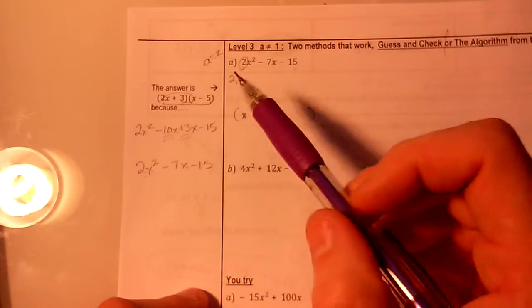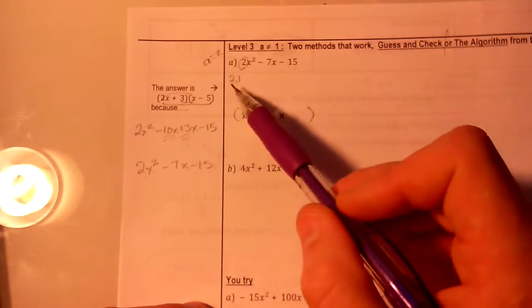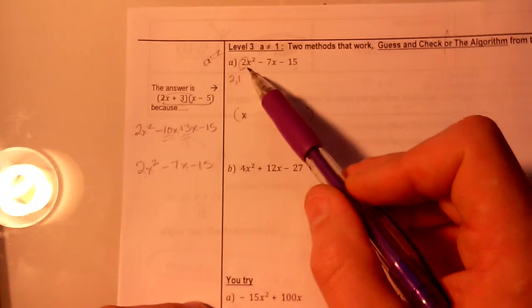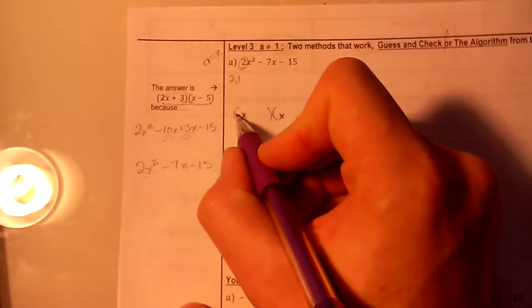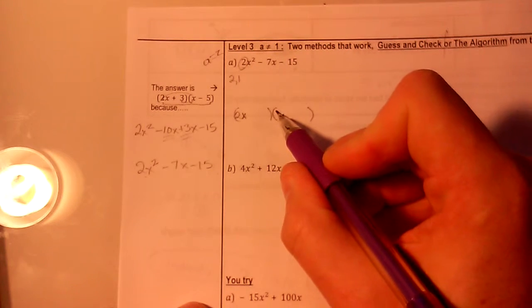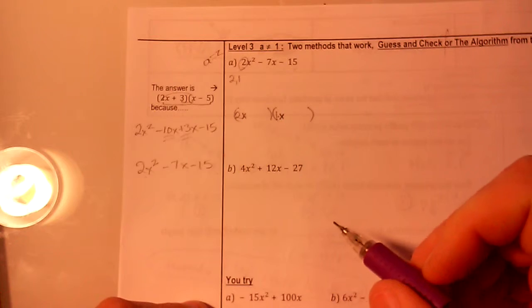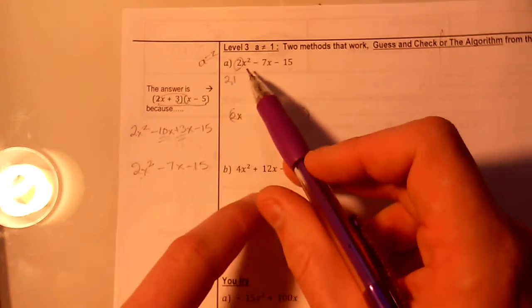I'm not going to worry about double negatives here for the first term, but I do have to worry about that here. So I'm just going to keep these positive. 2 times 1 is the only thing that could make 2x squared. So I know actually now that this must be the case. And I'll write the 1 in here, but you don't have to. I'll make the invisible visible. So I have a 2x times x. Okay. So I definitely got that.